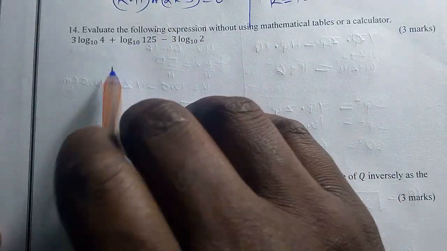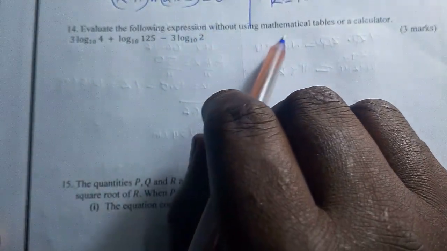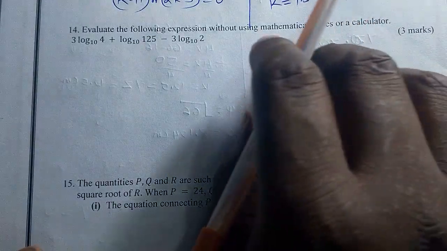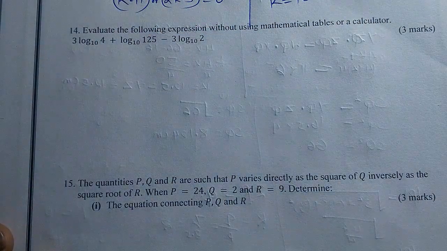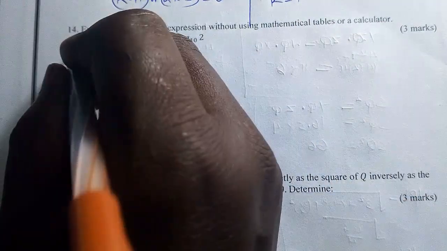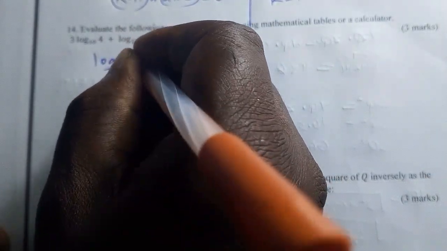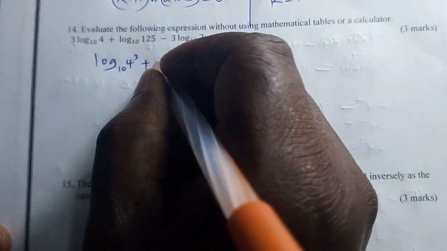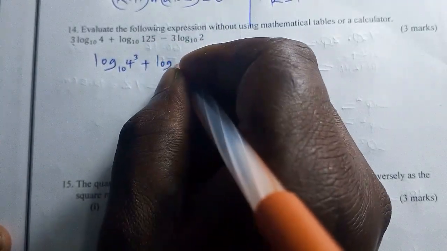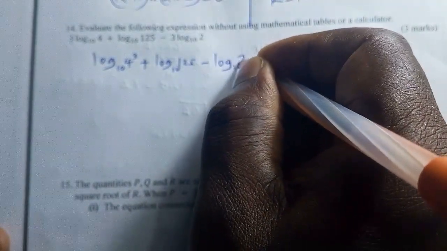Evaluate the following expression without using mathematical table or calculator. So this is 3 log base 10 of 4, the same as log base 10 of 4 raised to power 3, plus, you bring this here, log base 10 of 125 minus log base 10 of 2 raised to power 3.